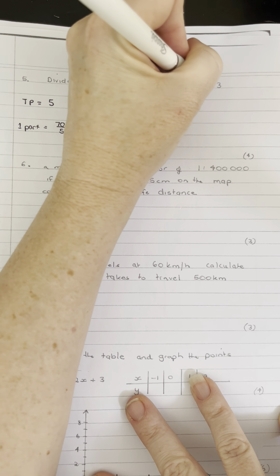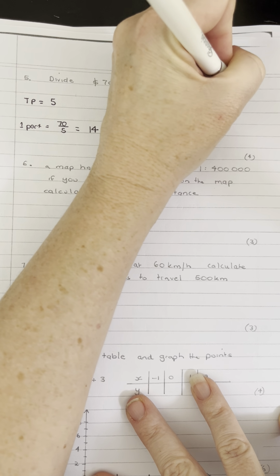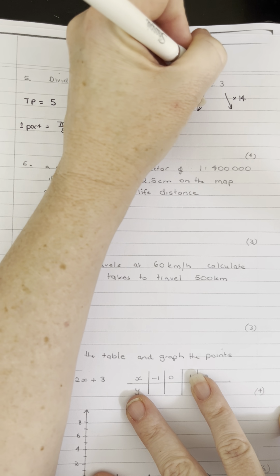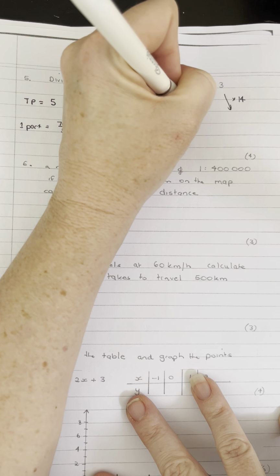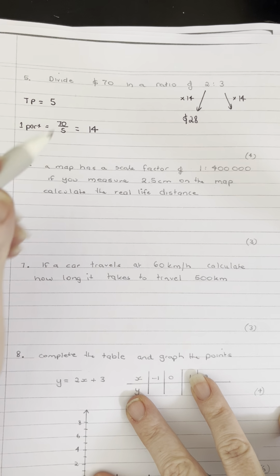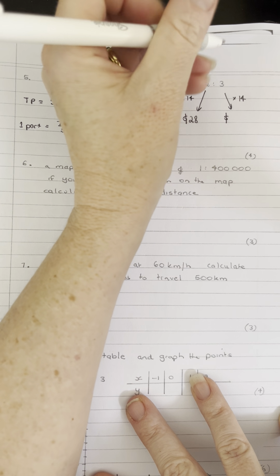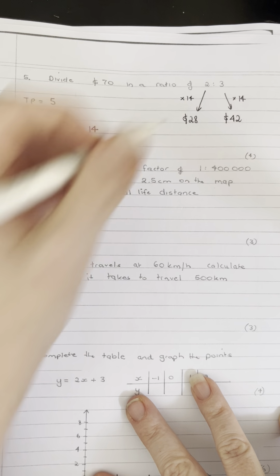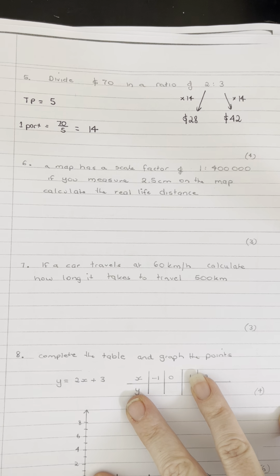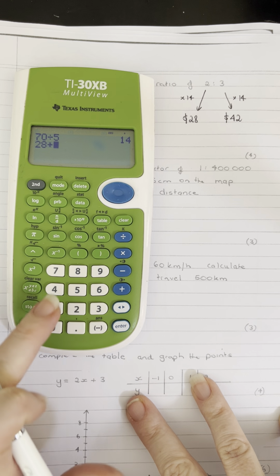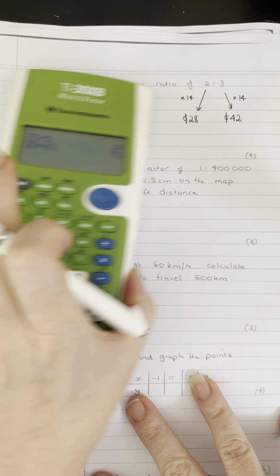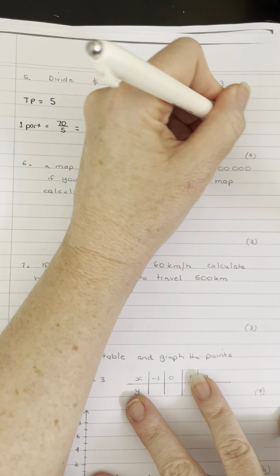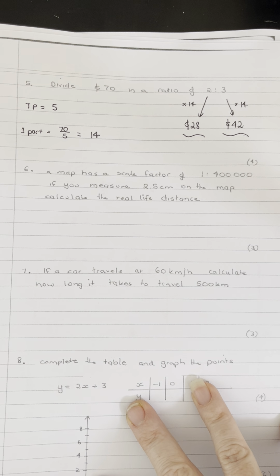So that means I need to multiply each of these by 14. So 2 times 14 is going to give me $28, and 3 times 14 is going to give me $42. And so then I check that when I add the 28 plus the 42, I get 70 as my answer. So I know that I've got the 2 correct numbers there.